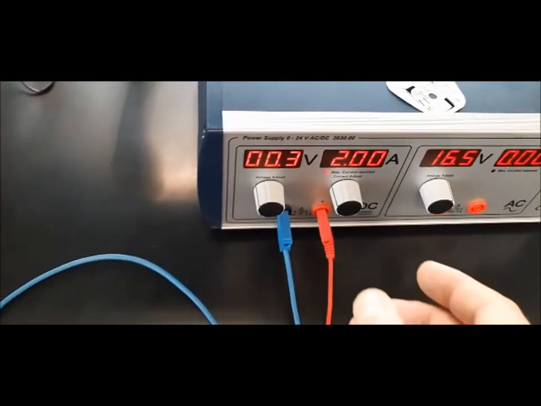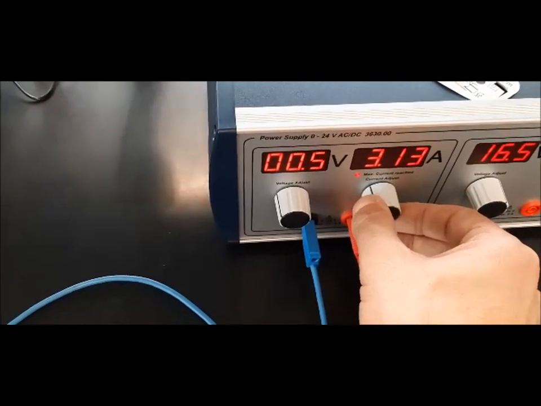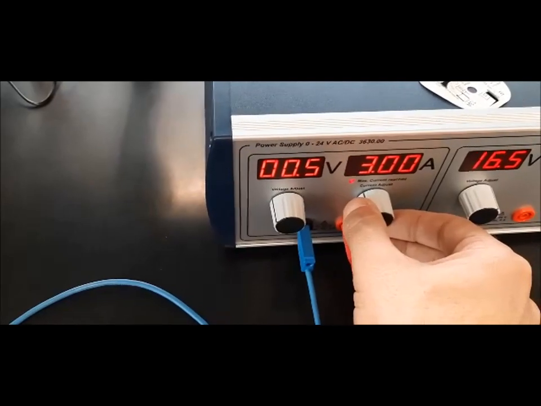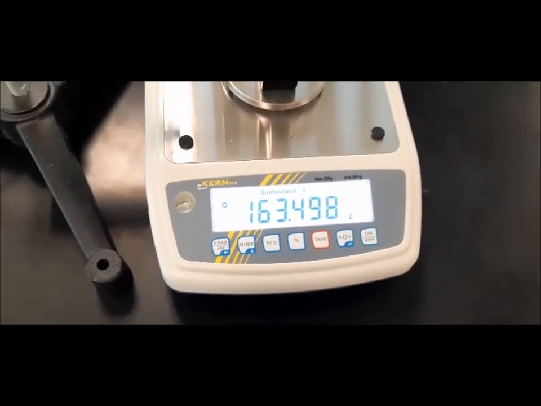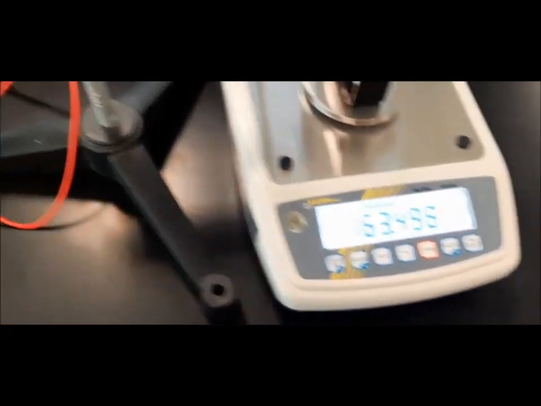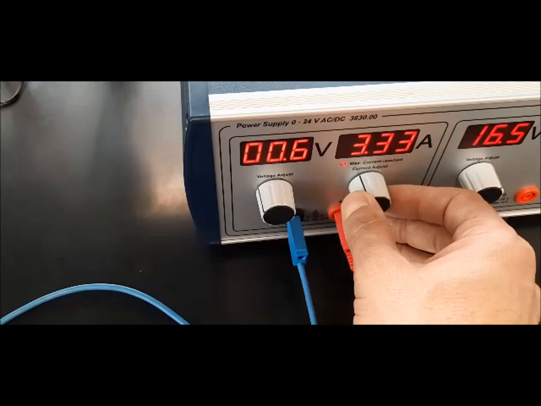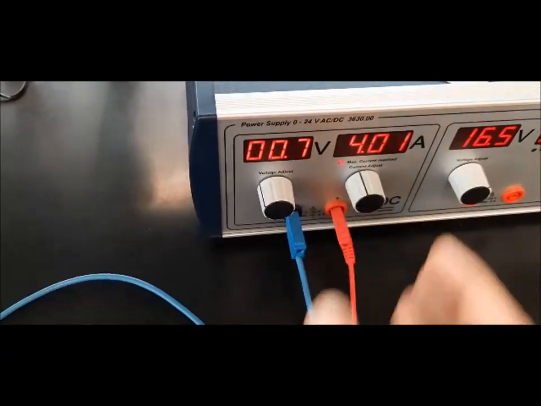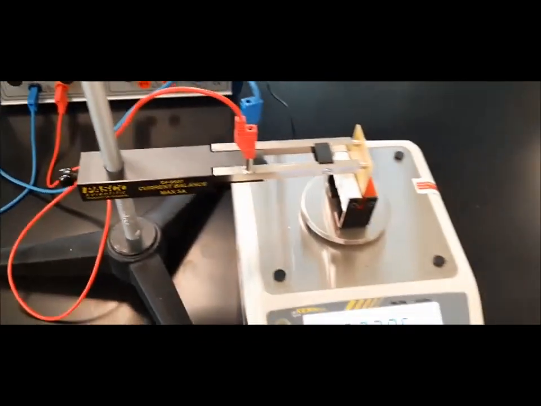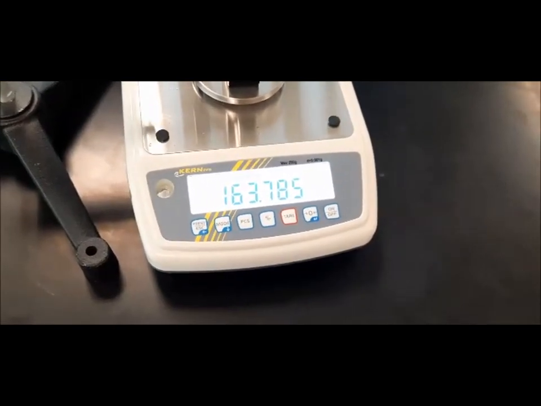Now when I increase the current to 3 amperes, the reading of the balance becomes 163.498, and when I go to 4 amperes, now the new reading of the balance is 163.785.